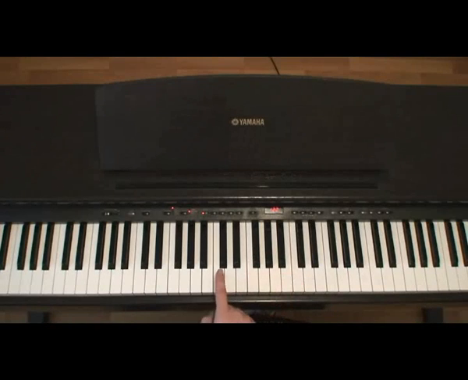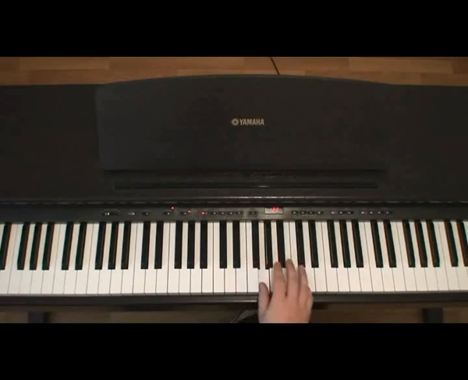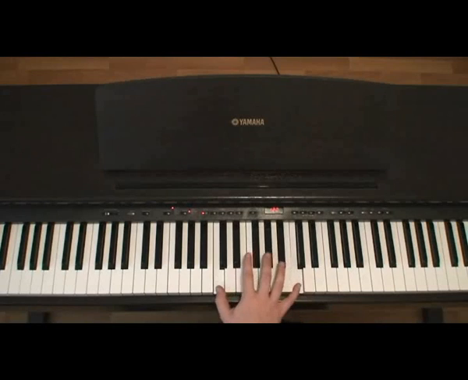So the numeric value: 1, 2, 3, 4, 5, 6, 7, and back to 1. The same as if we did a D major scale. D would become 1, 2, 3, 4, 5, 6, 7, and back to 1. But now we're just working on the C major scale.